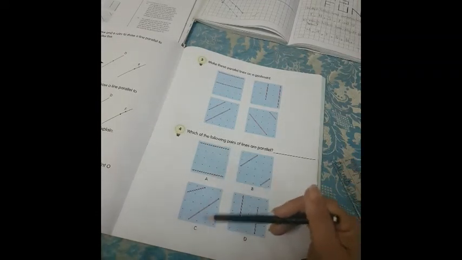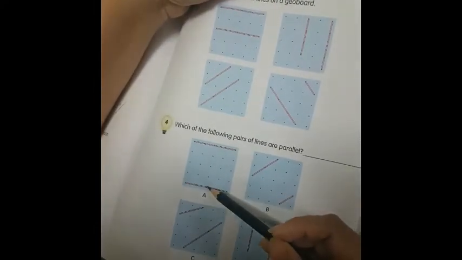Alright, now today we are going to find out which lines are parallel. So the question, page 101, can you see page 101? Okay, which of the following pairs of lines are parallel? So we have to look at these two lines. So this is A. Do you think these two lines will join each other? No. So it is parallel. Okay. Lines that do not meet are called parallel lines.